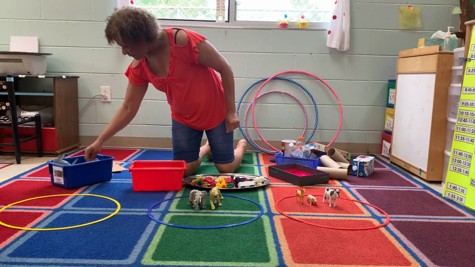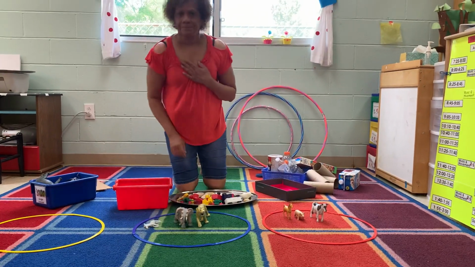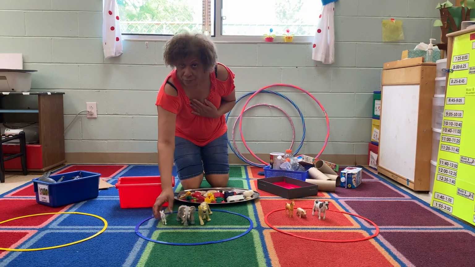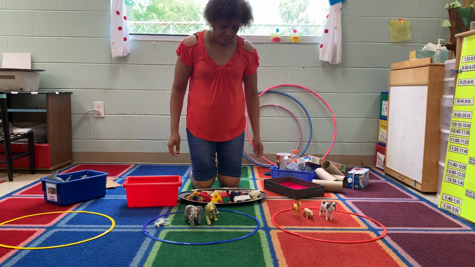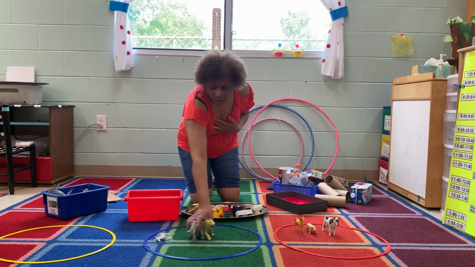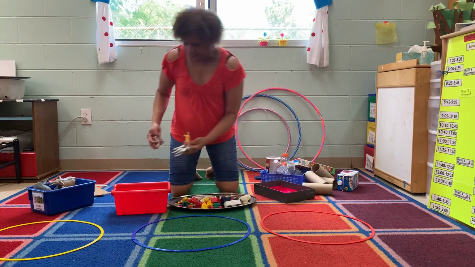And we have a zebra that lives in the jungle. Or maybe in the zoo. You decide on which one you want to use, the zoo or the jungle. Okay, now let's do a few more. And then we're going to talk about some of the things that we just did.